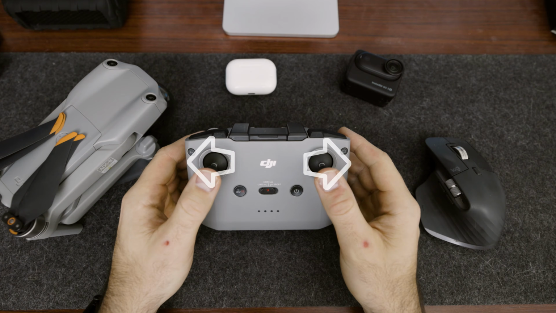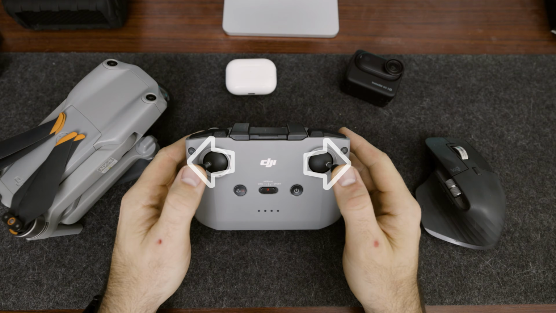So number 4 is the parallax. This is when you're moving to one side and then panning towards the other. I think this is a very easy way to make your footage look a little bit more cinematic and professional. It's a lot more cinematic than just going straight right or straight left.